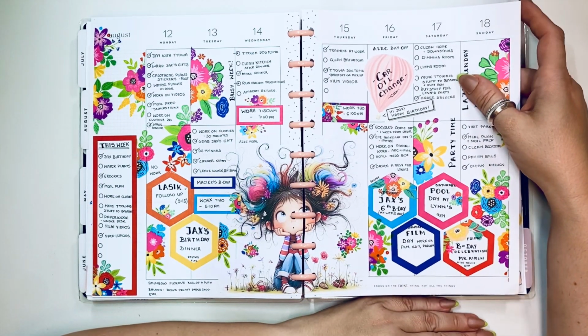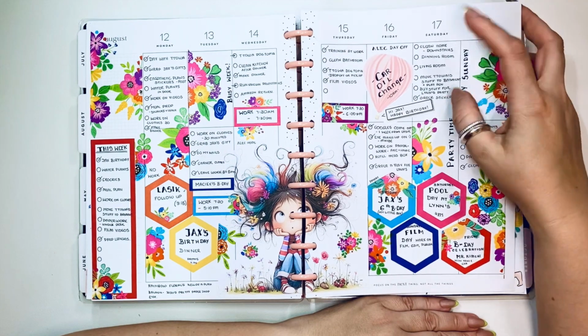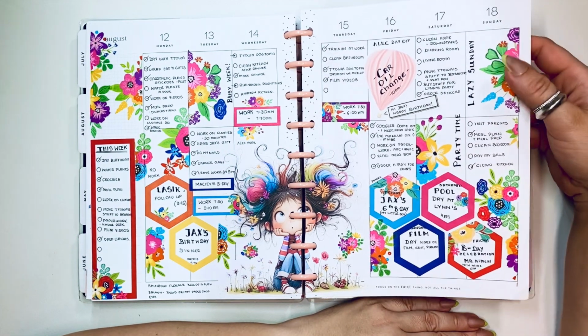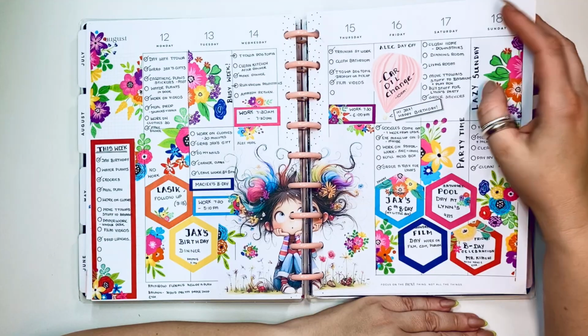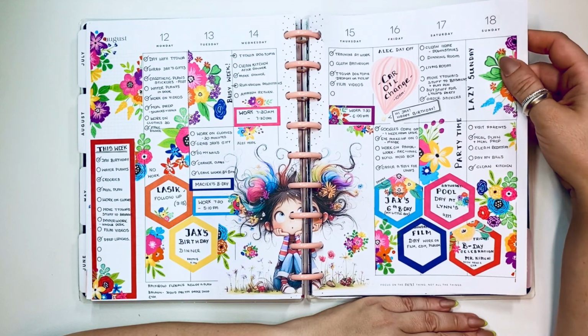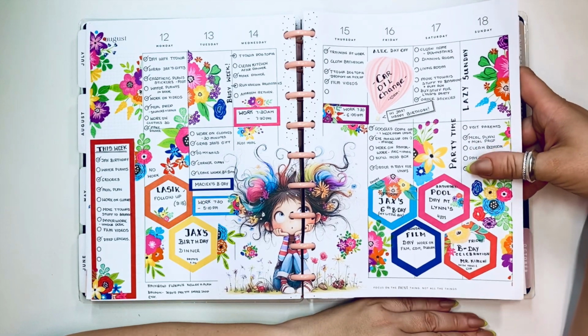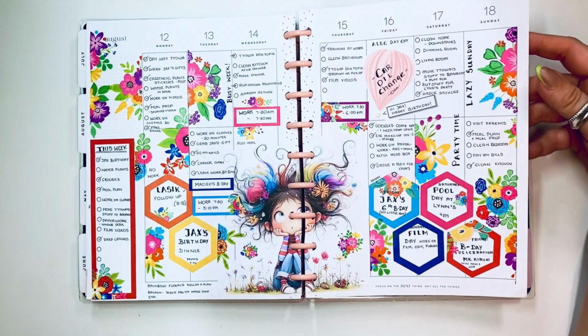Out of her Paris thing, I just took the balloon and I said, "Hey Jax, happy birthday!" So, and I did put car oil change 10 a.m. because I had plans that day and I ran out of space to write. But yeah, that was a busy week for us.